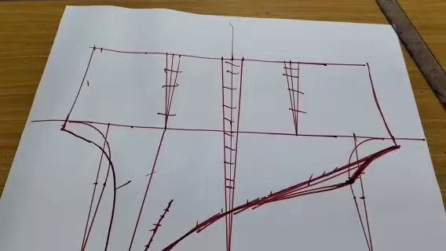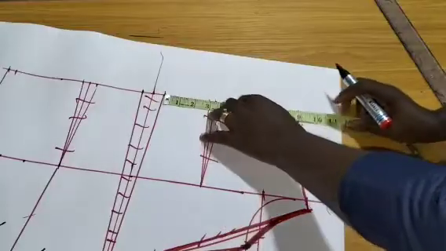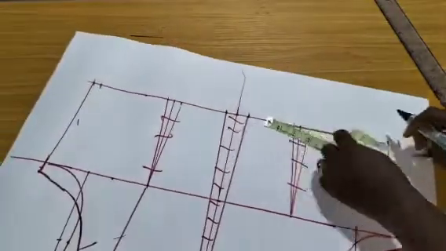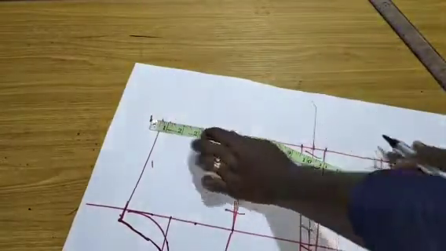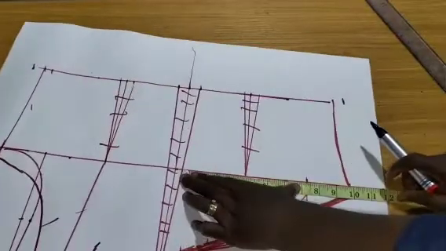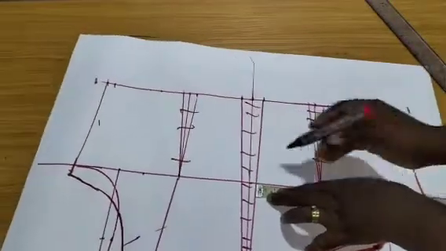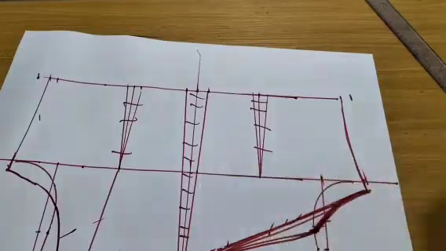I'll place my tape here and measure my real waist divided by 4. I will mark. I'll do the same here, waist divided by 4. I will mark. I'll start from here and measure from this point. I'm going to take my bust circumference divided by 4. I will mark.